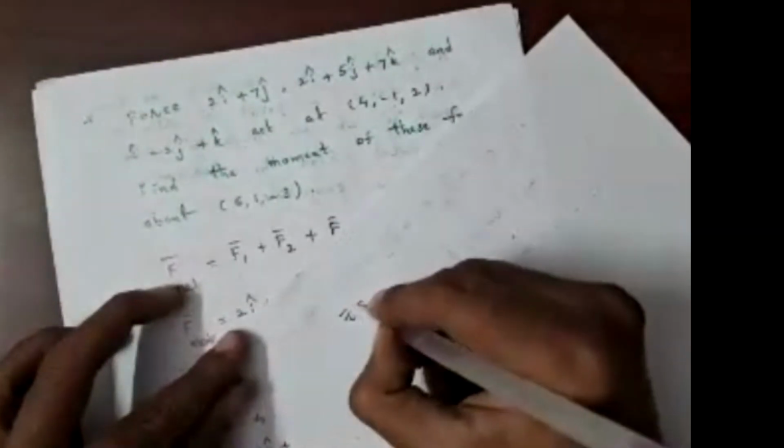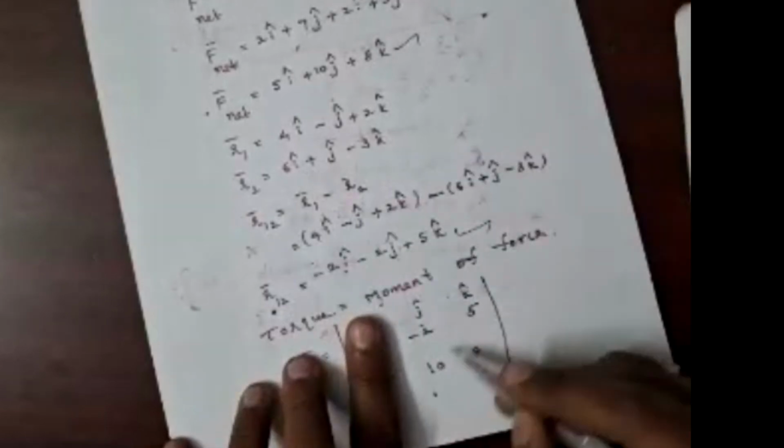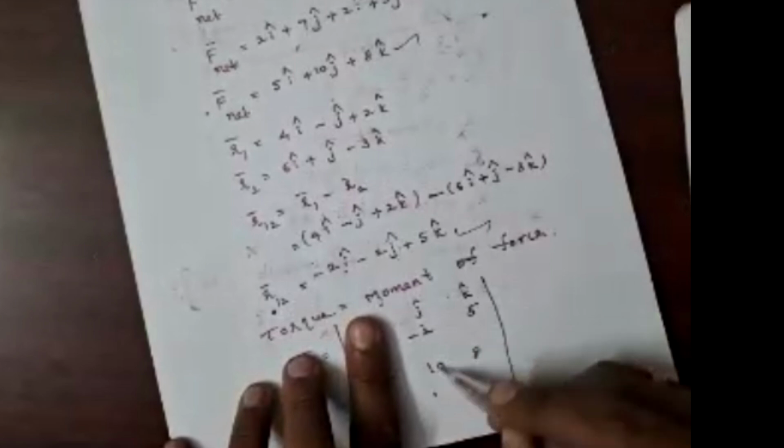Tau bar is equal to i cap into, closing the i cap, 8 into minus 2, cross multiplication, minus 16. Minus is mandatory. Next, closing i cap, 5 into 10, 50.